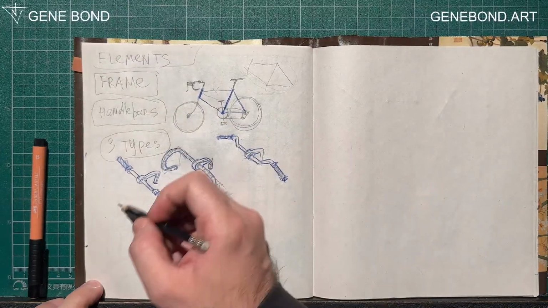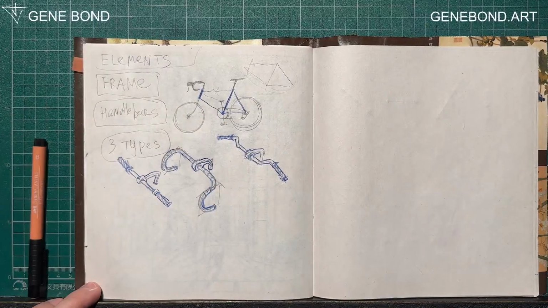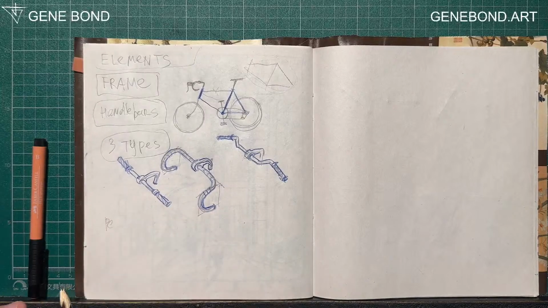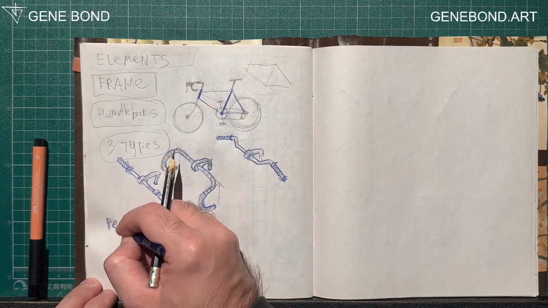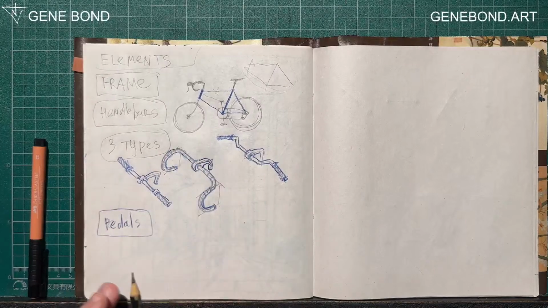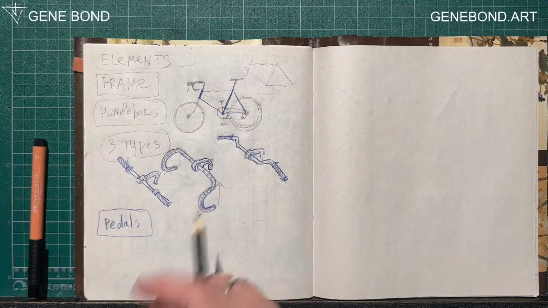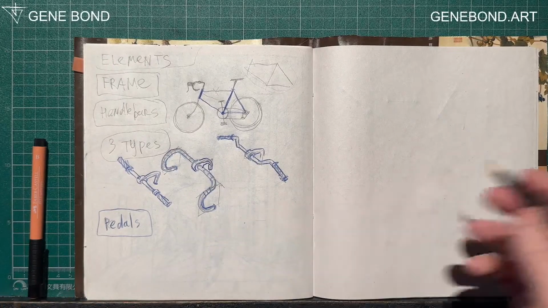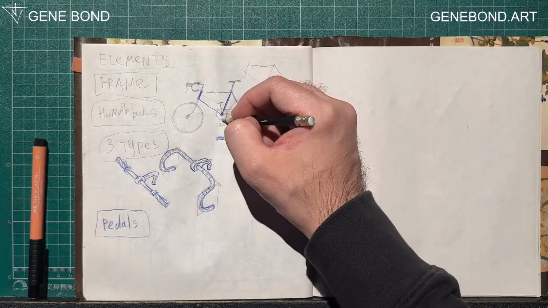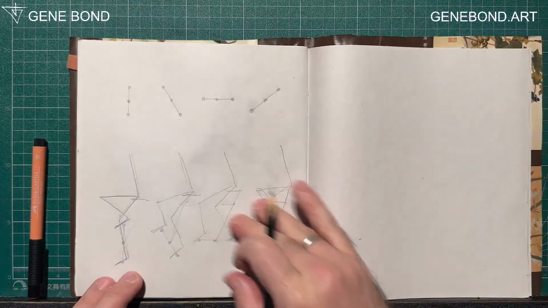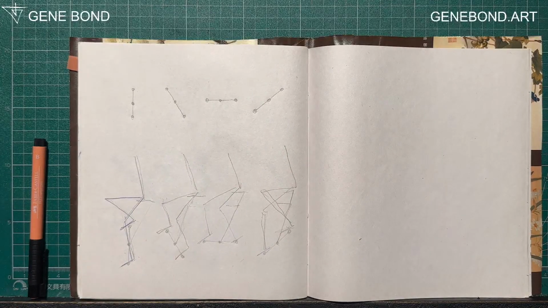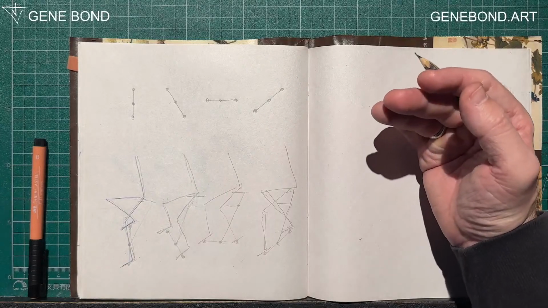Then, talking about something important, these pedals. With the pedals, there are four positions which are the most convenient shape-wise.